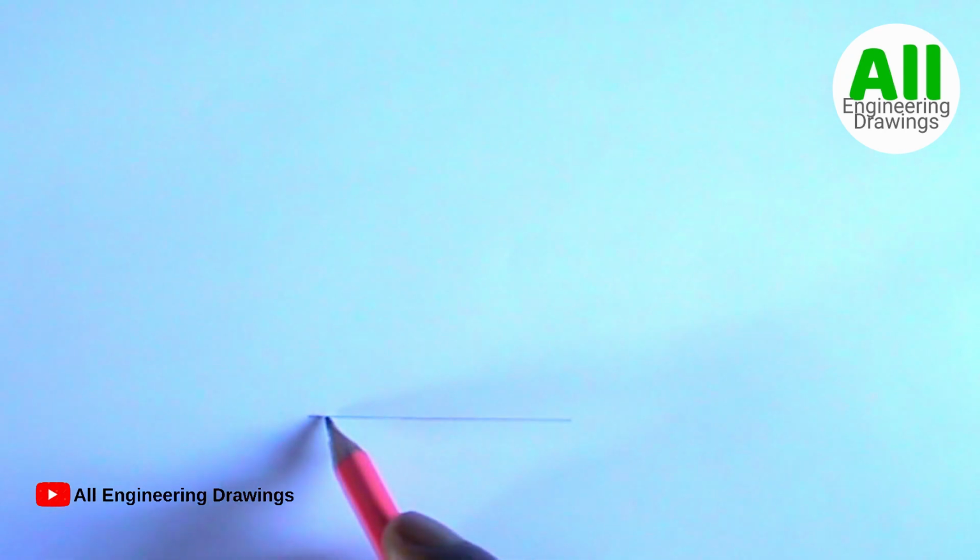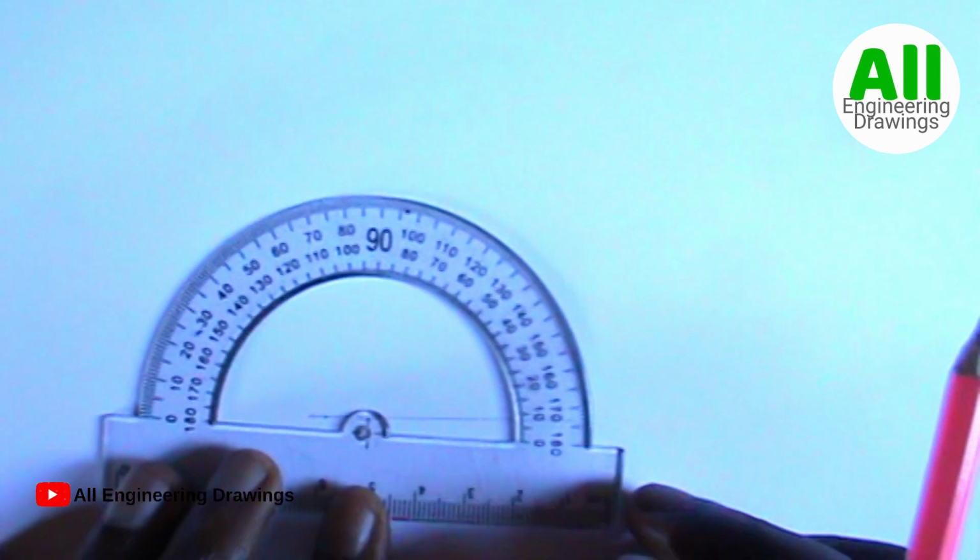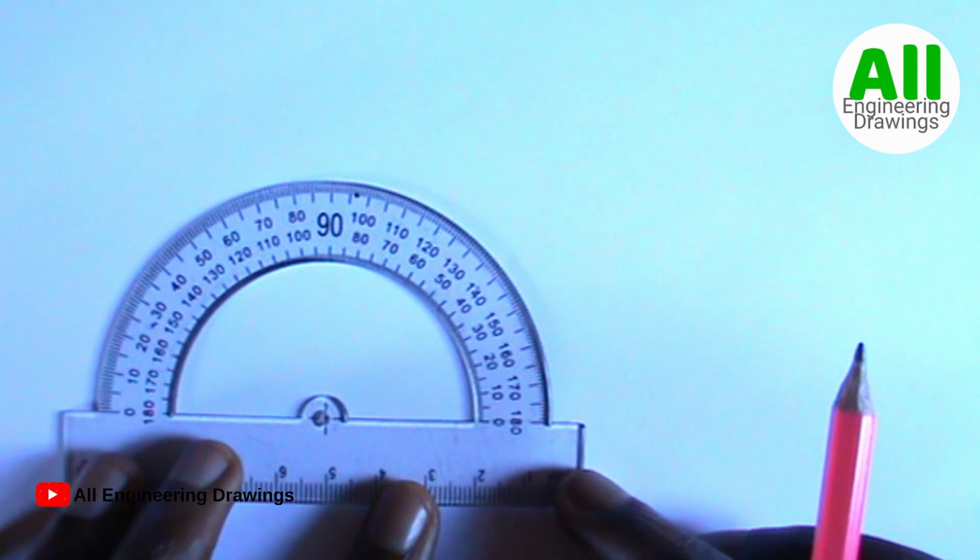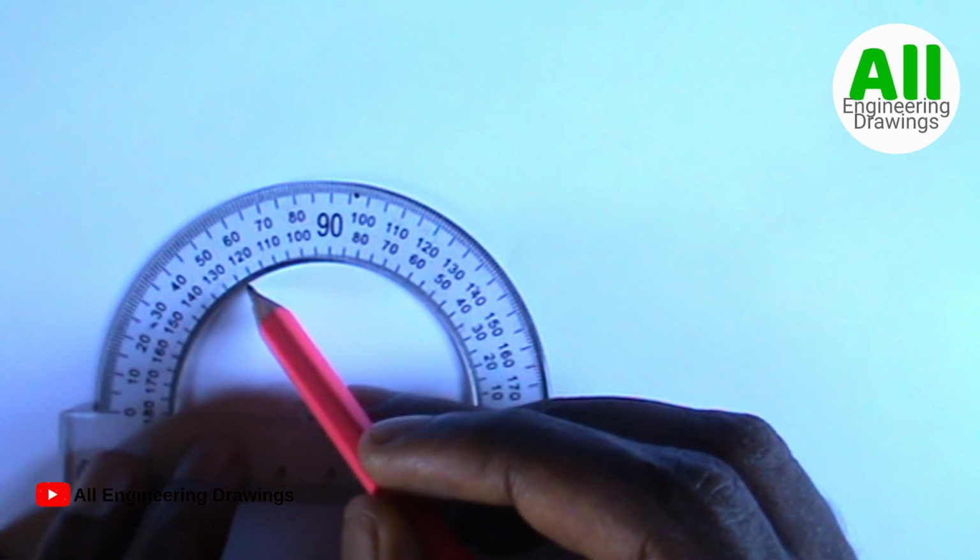So if you are given the specific obtuse angle, remember that obtuse angles are angles that are greater than 90 degrees. So if you are given the specific angle, you have to ensure that you draw the angle. You can do so using your protractor. So after marking your angle, you have to draw the line.